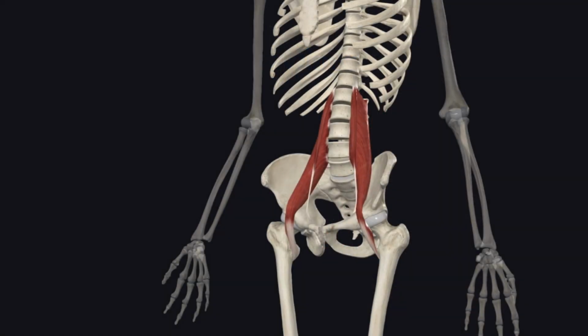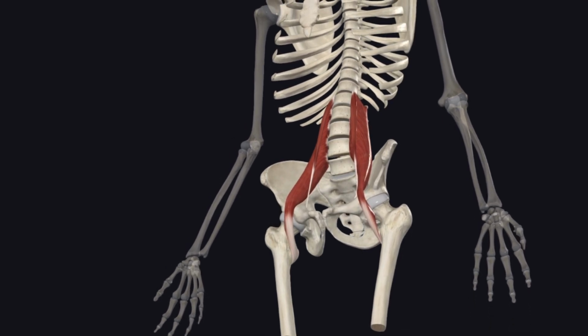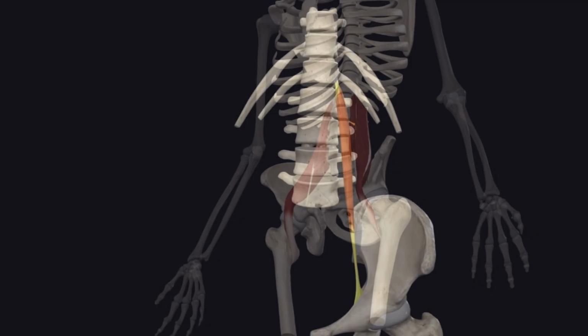Here we go, Treadle DPT back again, another anatomy breakdown, muscle by muscle. Today we're doing a deep dive into Psoas Major. We're bringing along little buddy as well, Psoas Minor.